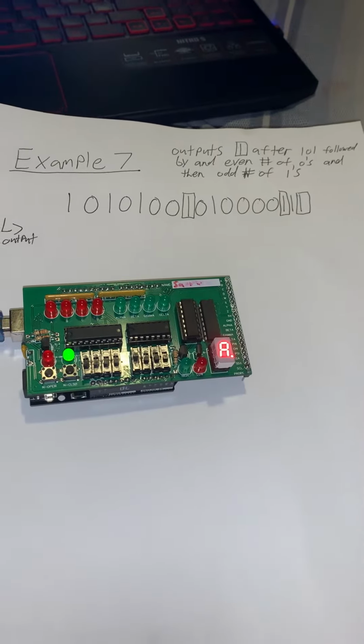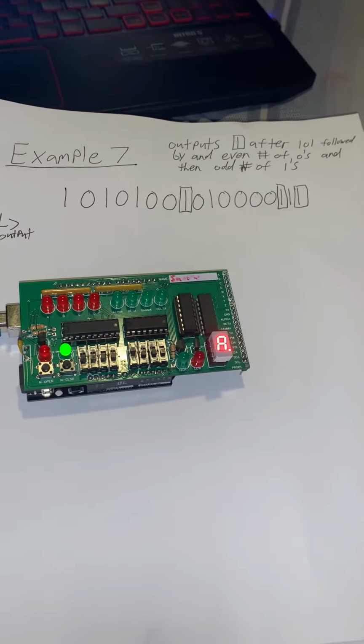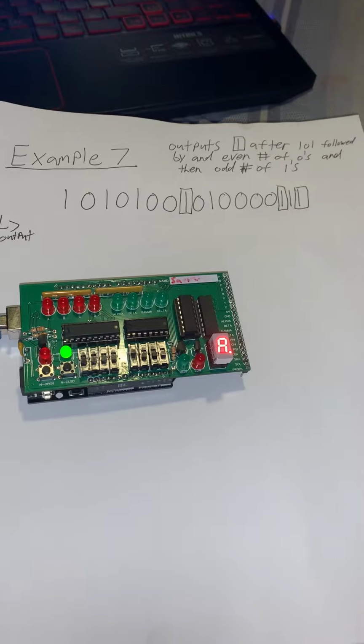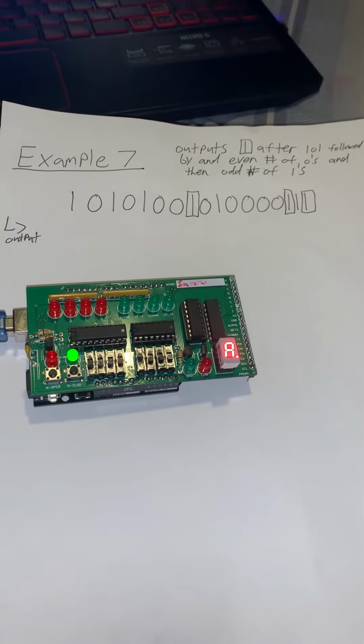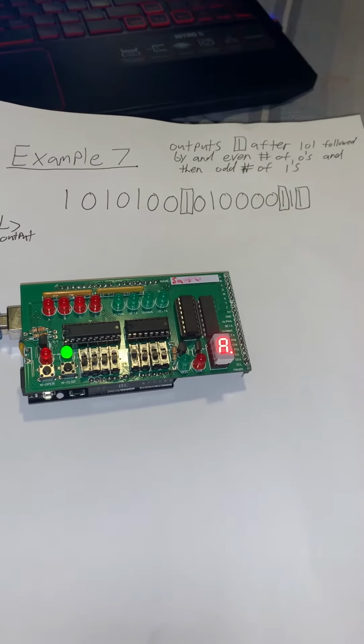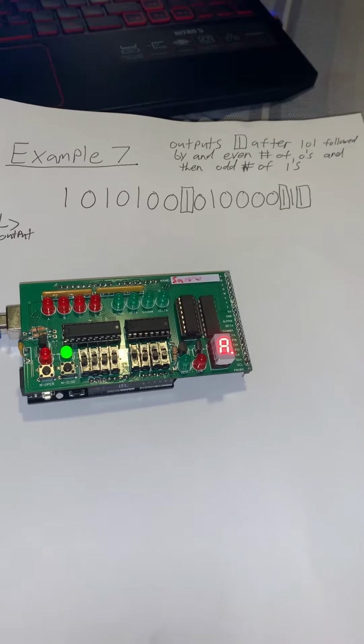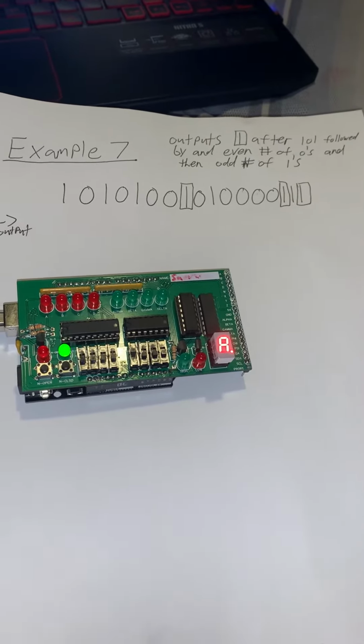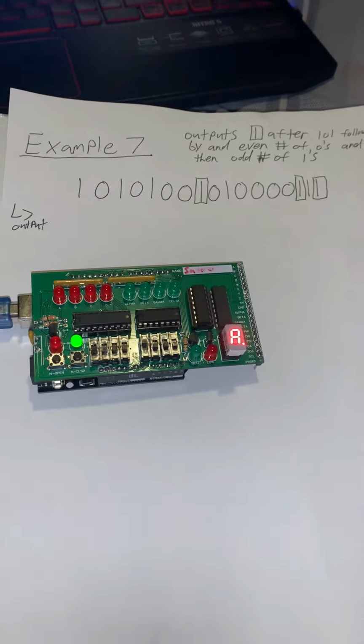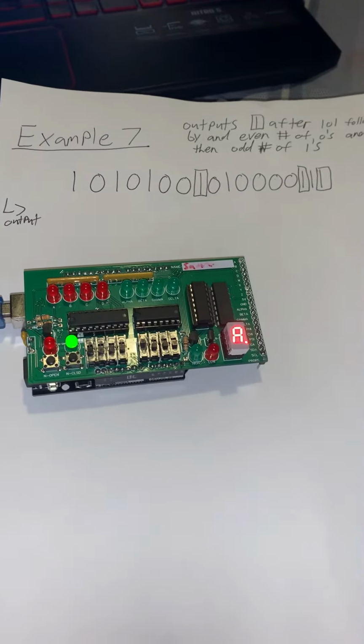All right, this is lab 0110, the finite state acceptor. In this lab, we're supposed to create a finite state acceptor that outputs a 1 after 101, followed by an even number of zeros and then an odd number of ones. I chose to do example 7 because this is the problem that gave me the most trouble.